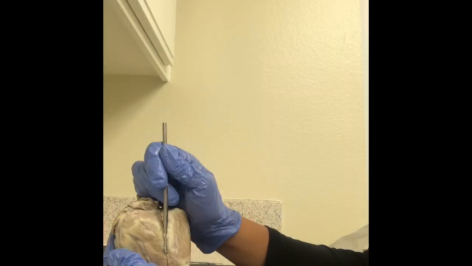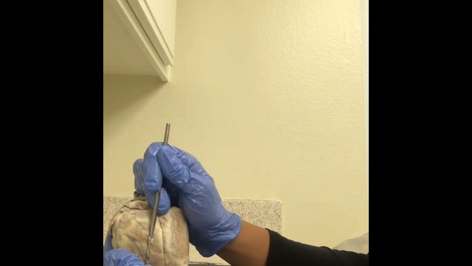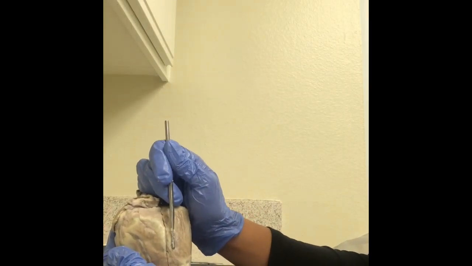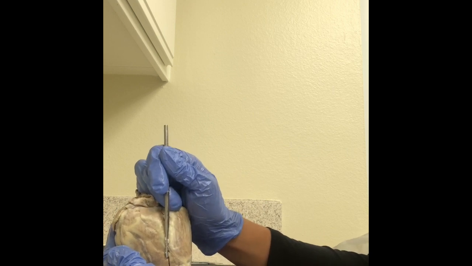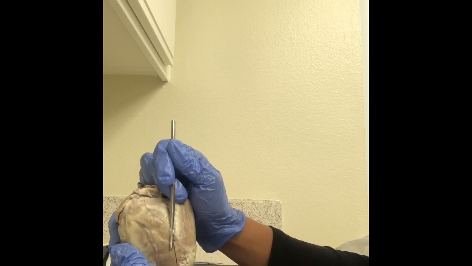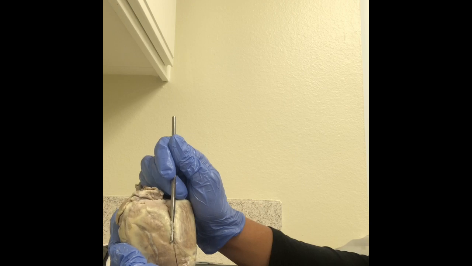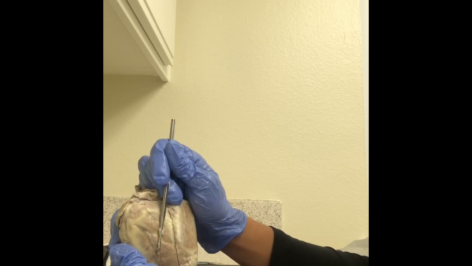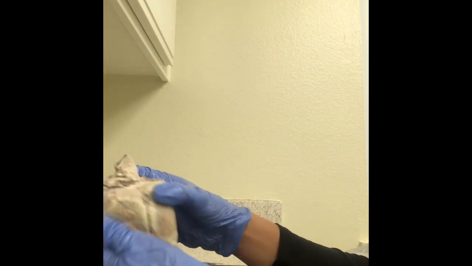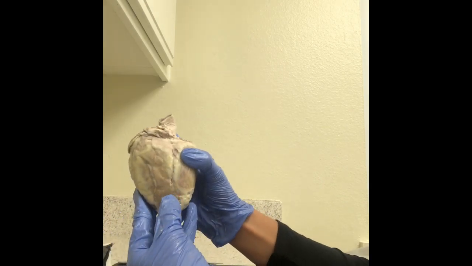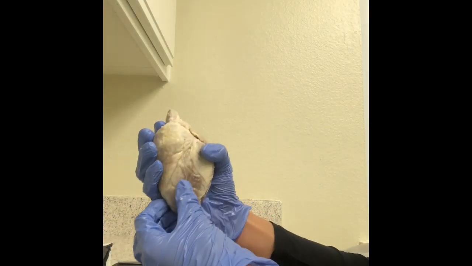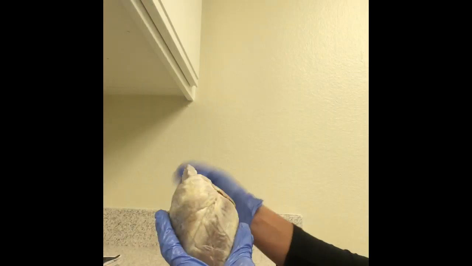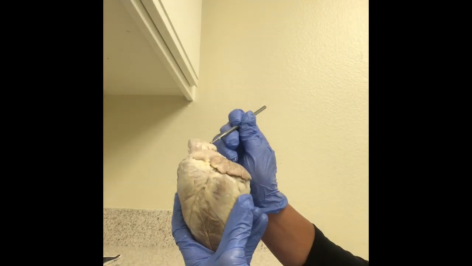In between the right and the left ventricle, we have the interventricular sulcus, and that is shallow grooves containing blood vessels, and that marks the separation between the two ventricles on the front and the back surfaces of the heart. So we see it right here in the middle, and then on the back it's also in the same place. We have the aorta right up here.